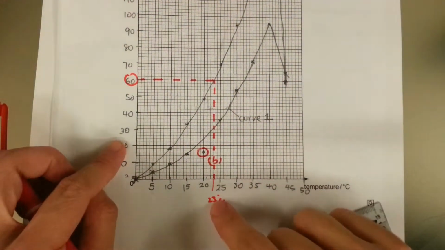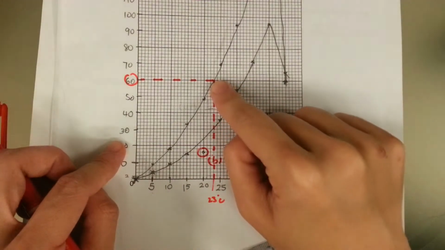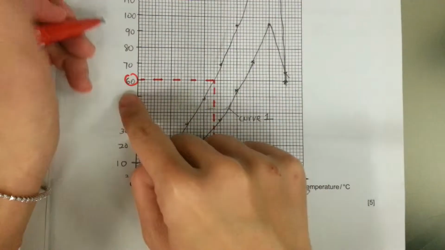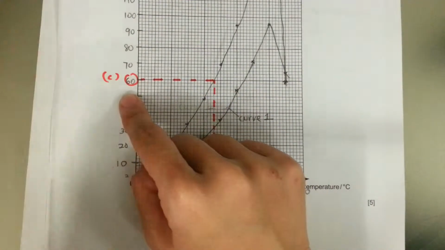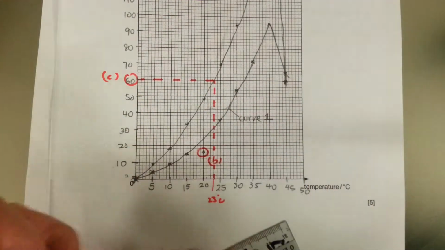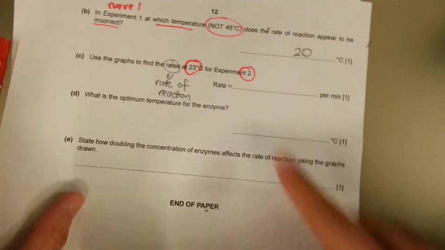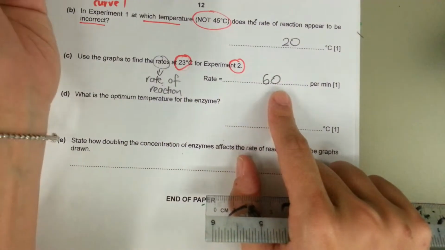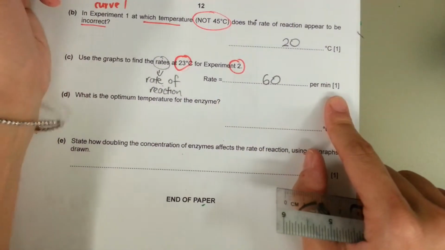That shows that at 23 degrees Celsius, my rate of reaction per minute is 60. So that's my answer for part C. I write C over here. So the rate will be 60 per minute, and that is how I get my 1 mark.